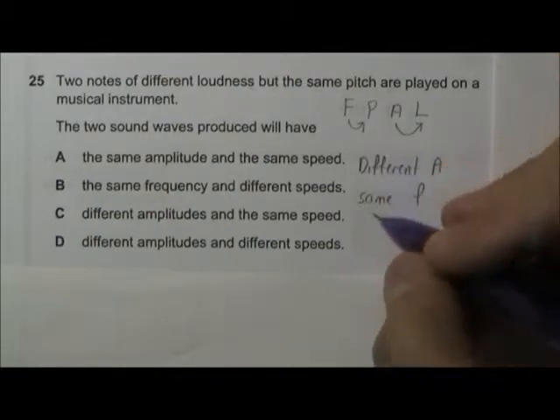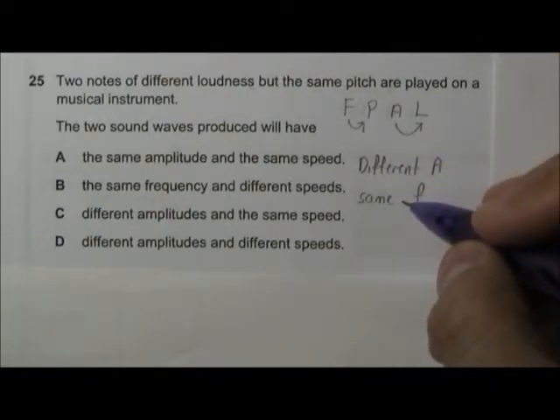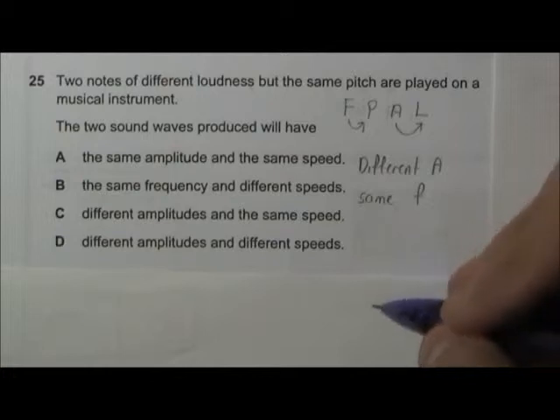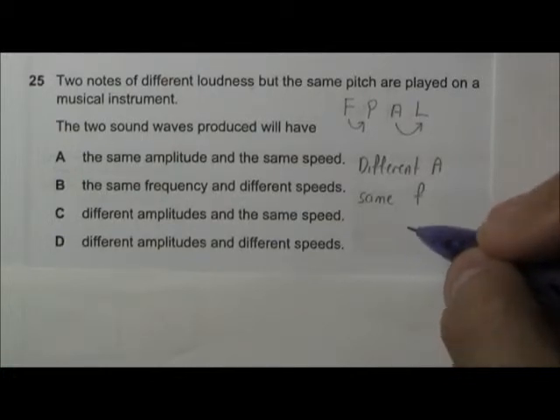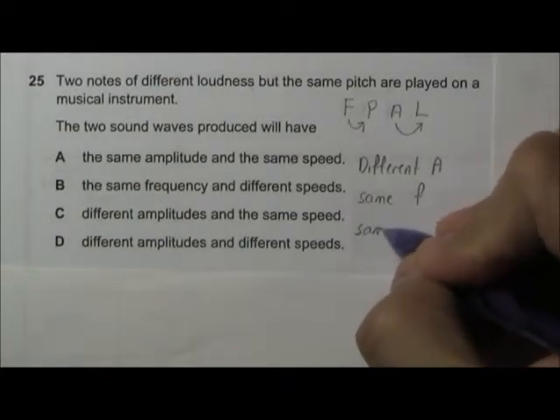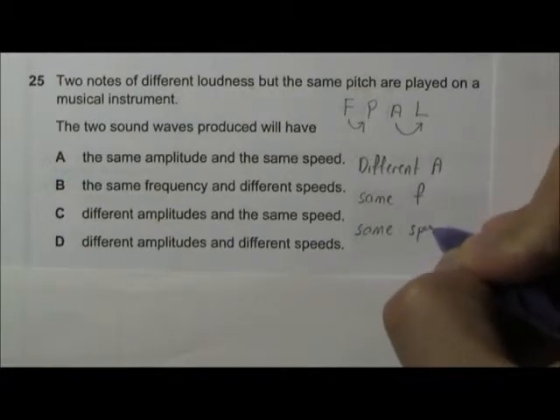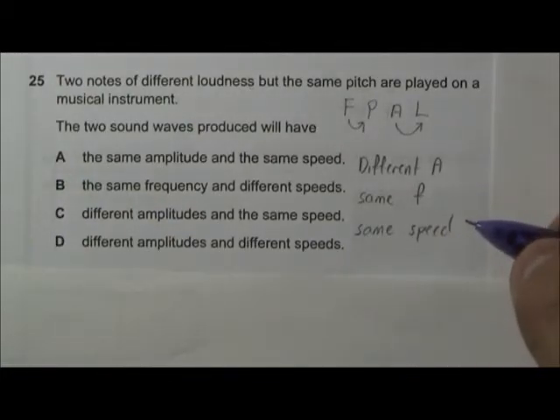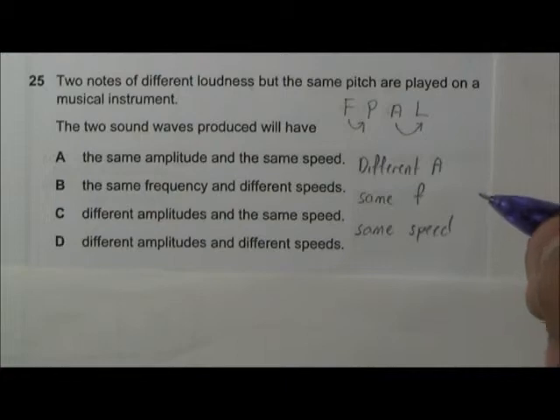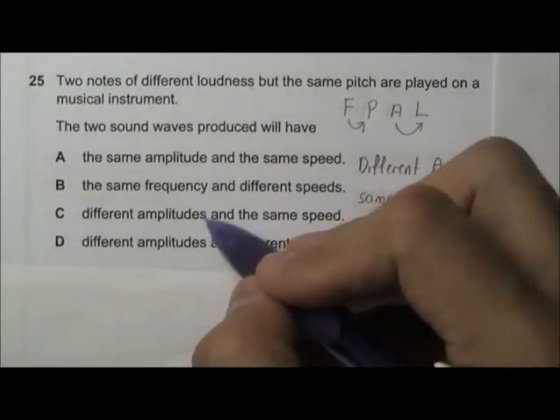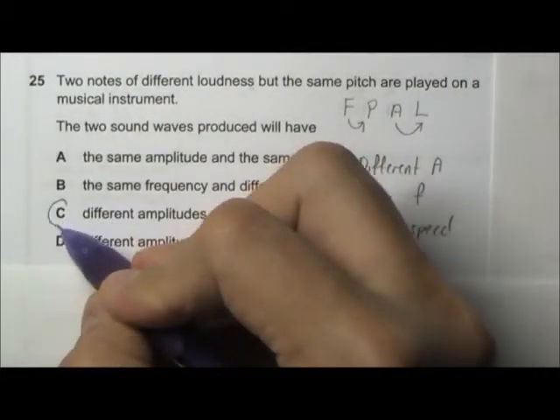Okay, and since the two notes, the two sounds, are traveling in the same medium, which is air, they should have the same speed. So the answer in this case should be different amplitude and the same speed, which is C.